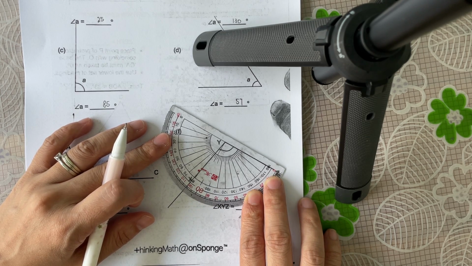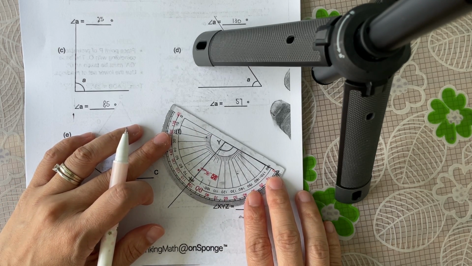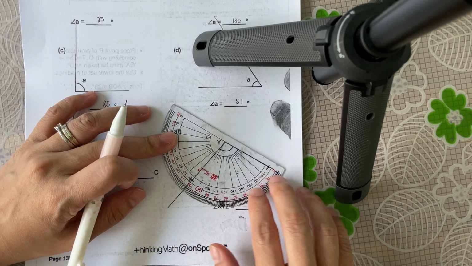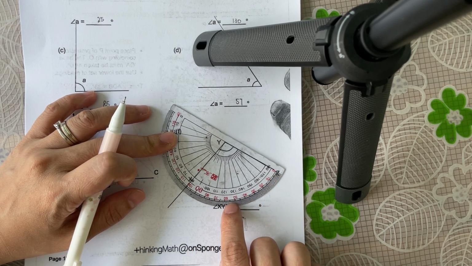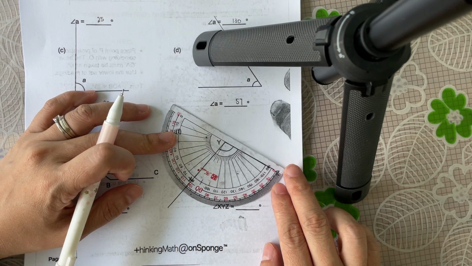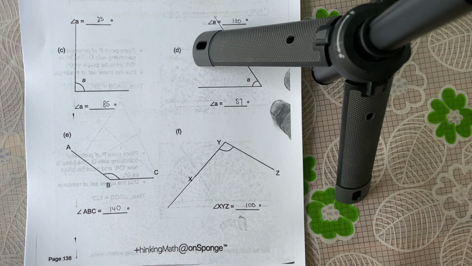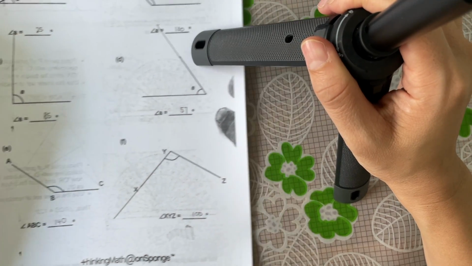This is about 81 degrees. Oh, did I read the wrong scale? Looks like I did. It's supposed to be from the outer scale. So this is 100 degrees. Okay, there you go. Next.